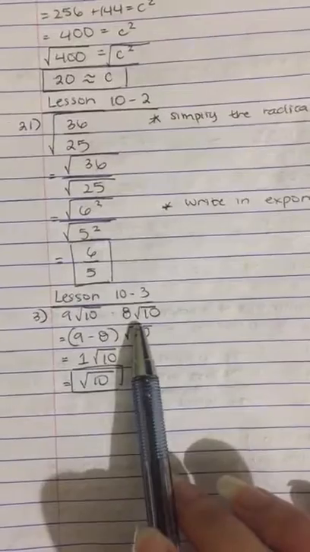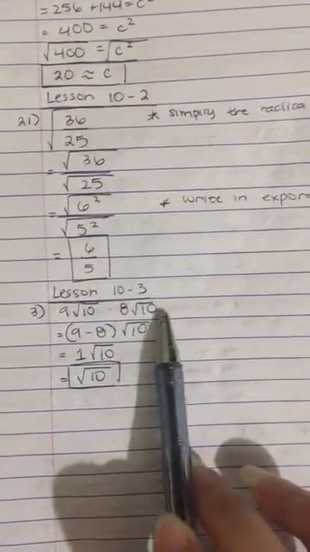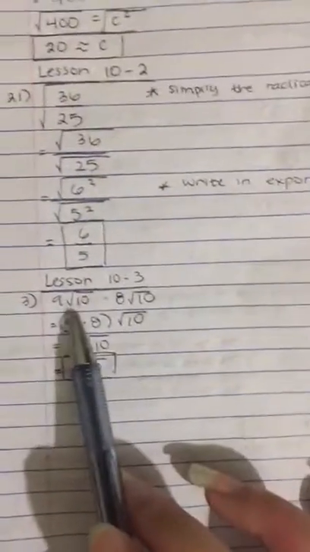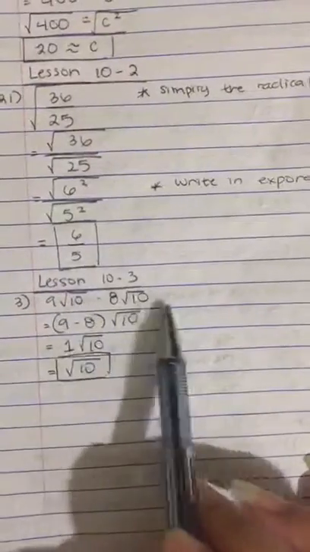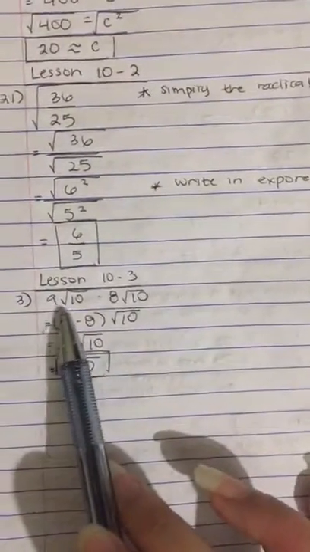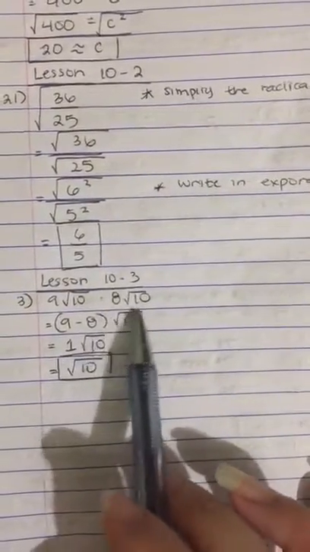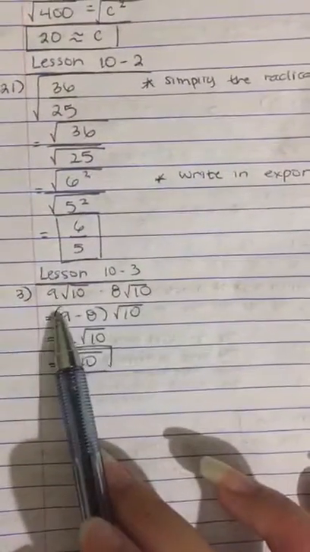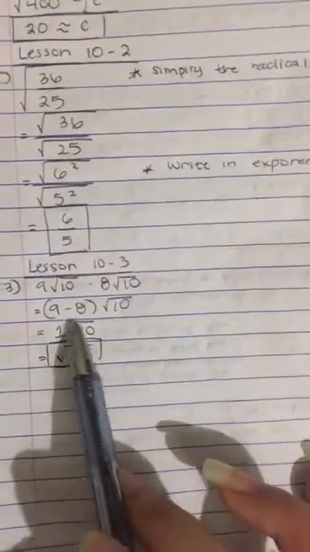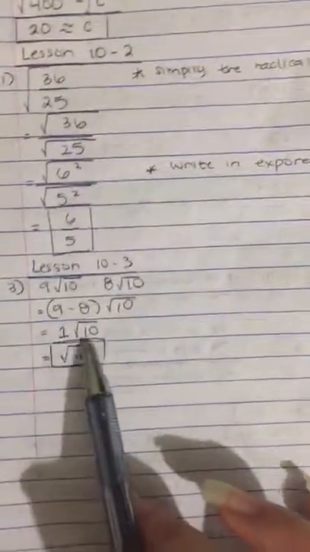For lesson 10-3, I chose to do number 3, and it gave me 9 square root of 10 minus 8 square root of 10, and we were told to evaluate. Since you have the same square roots, you can just take the numbers out front, subtract them, and keep the same square root. So you get 9 minus 8, which is 1, square root of 10, which is the same as saying the square root of 10.